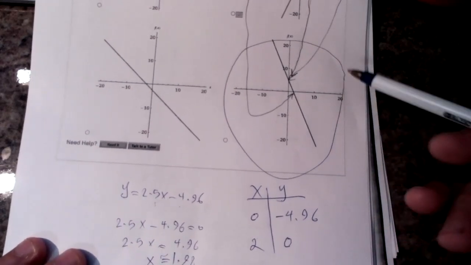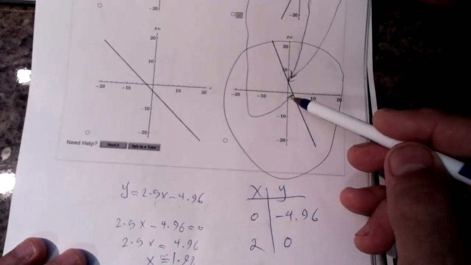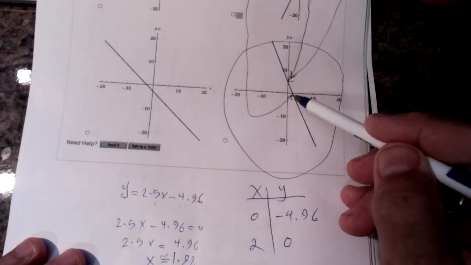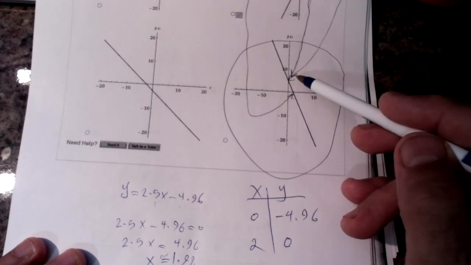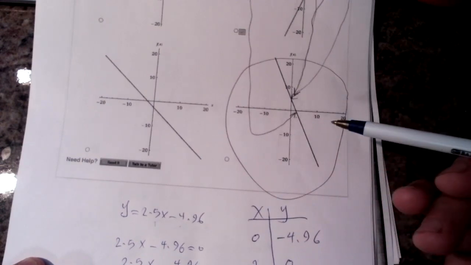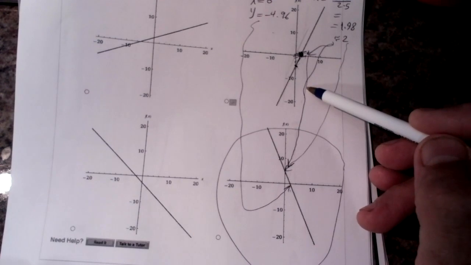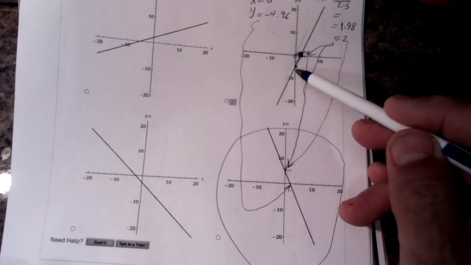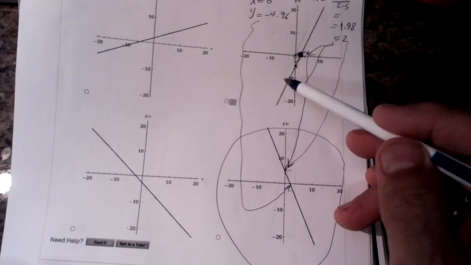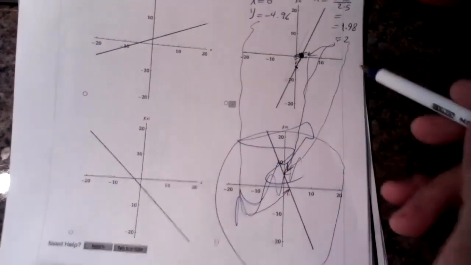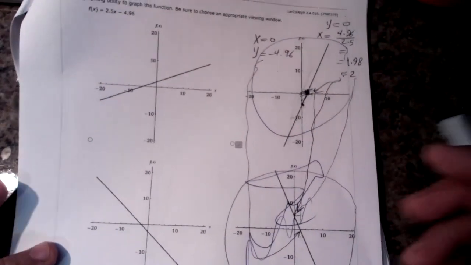The only graph that has these coordinates is this one, look. This intercept is 2, and wait a minute, I'm sorry, is it the top one? It is this one. Minus 4.96 and x equal 2. It's the top one. Or you could use your graphing calculator and see which one is correct.